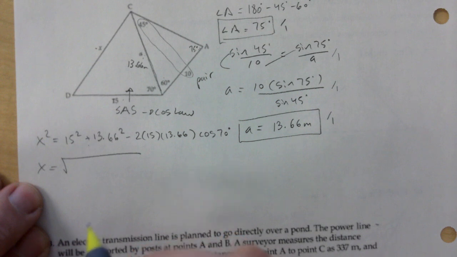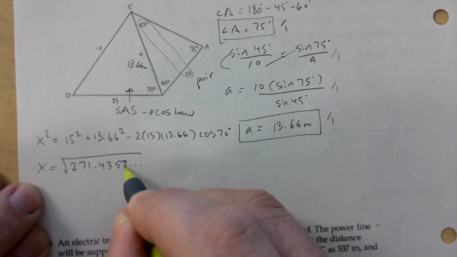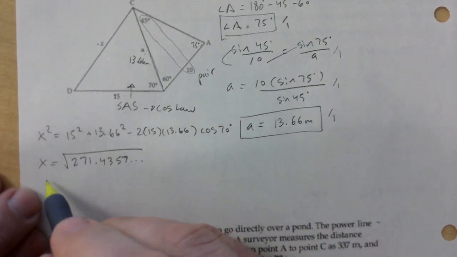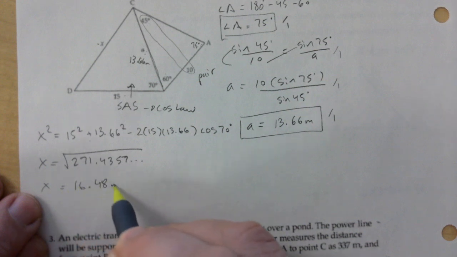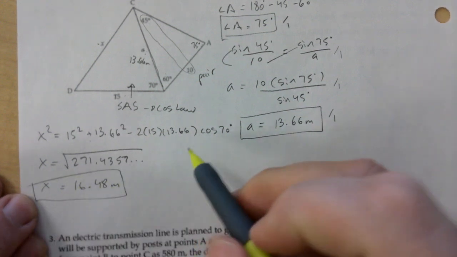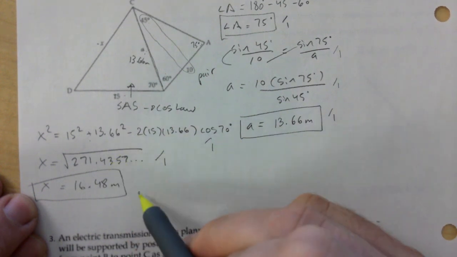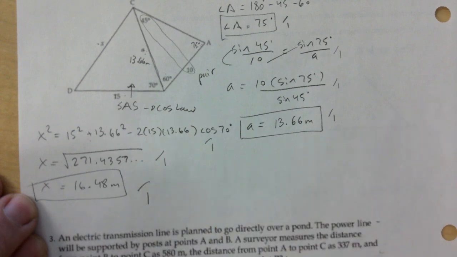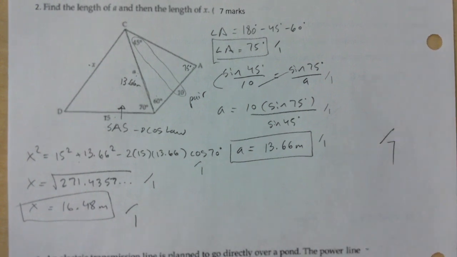If you type that in, make sure your calculator is set to degrees. This actually keeps going inside the root. You can write it all down if you want. X is going to be 16.48 meters. Again, 1 mark for the correct setup, 1 mark for the correct work along the way, and 1 mark for the correct final answer. So that whole question is out of 7. So a lot of two-step scenarios, right?